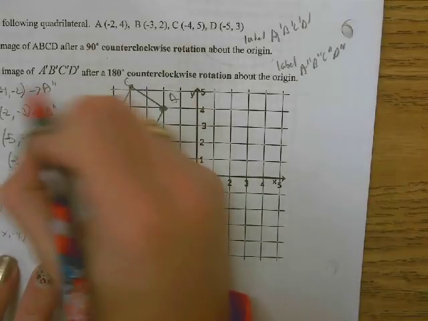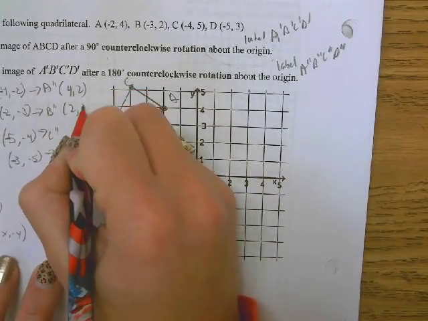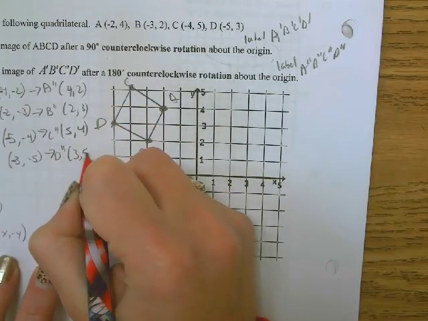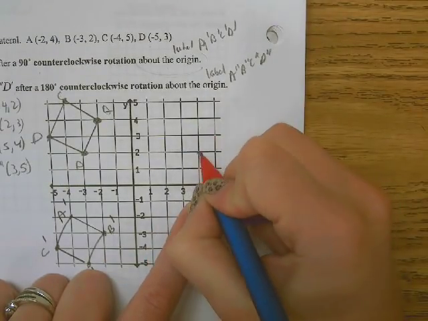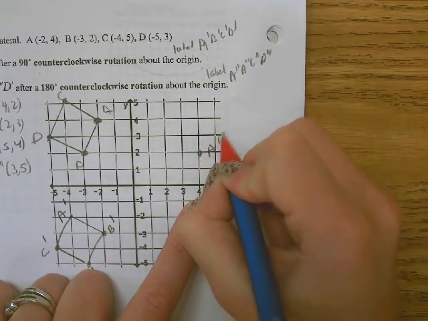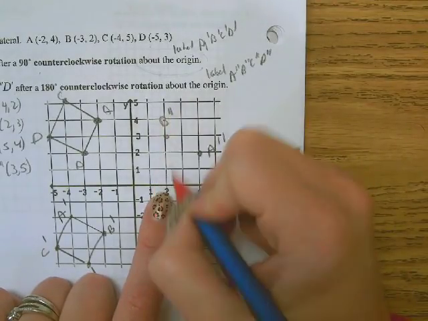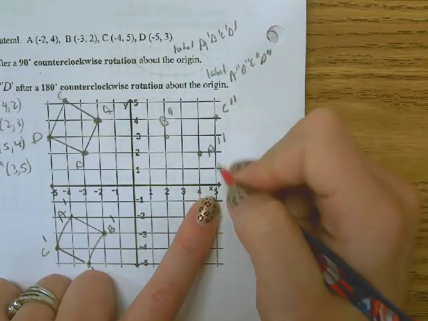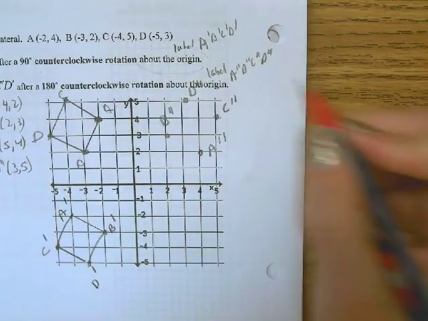So let's change the signs of these: (4, 2), (2, 3), (5, 4), (3, 5). And I replot, and I reconnect.